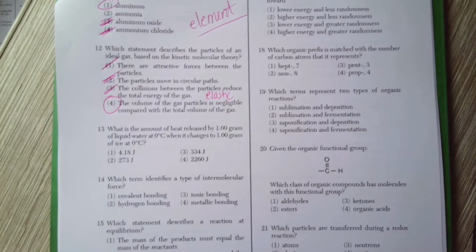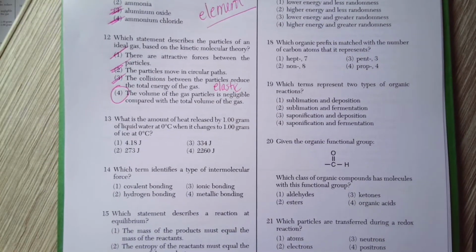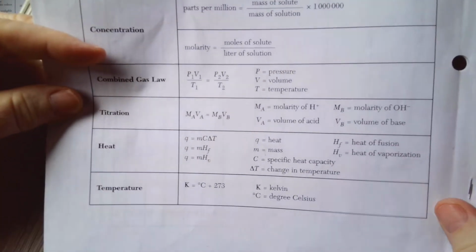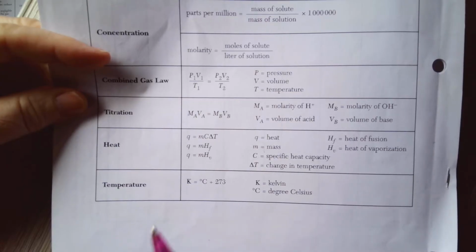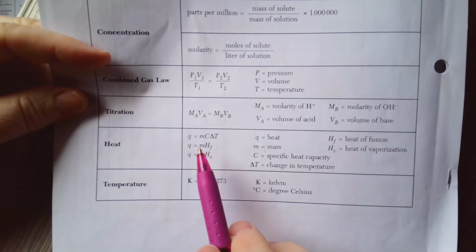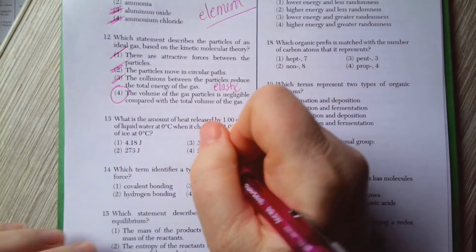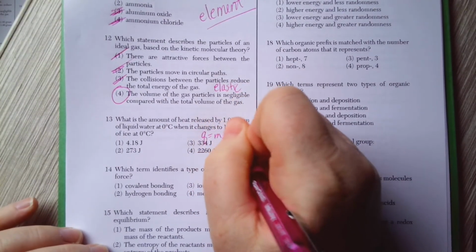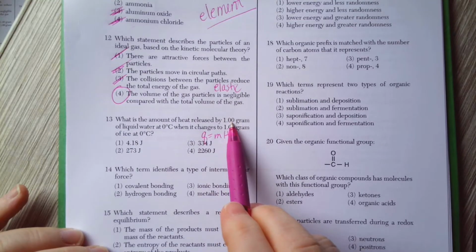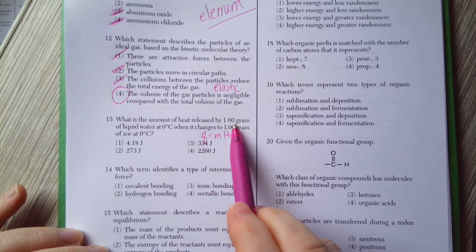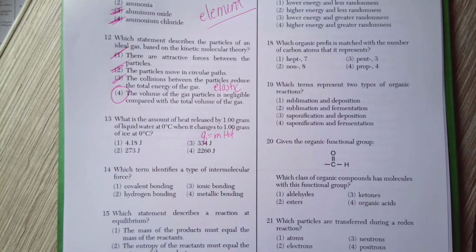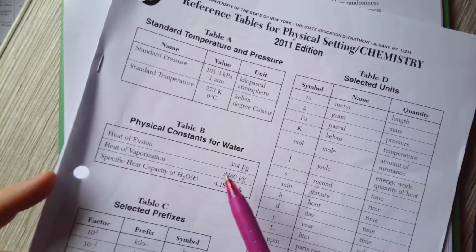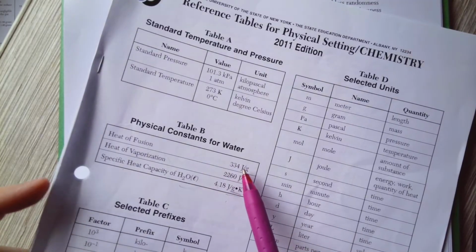What is the amount of heat released by 1 gram of liquid water at 0 degrees Celsius when it changes to 1 gram of ice? Now, this seems like it's going to be a calculation, but I'll show you. So, ice melting, heat of fusion, so it's this formula, Q equals mHf. But what is the mass? 1 gram. So all I need is the heat of fusion. But it's not in the problem. Where do I find it? Oh, you probably guessed it. It's on the reference table right here.